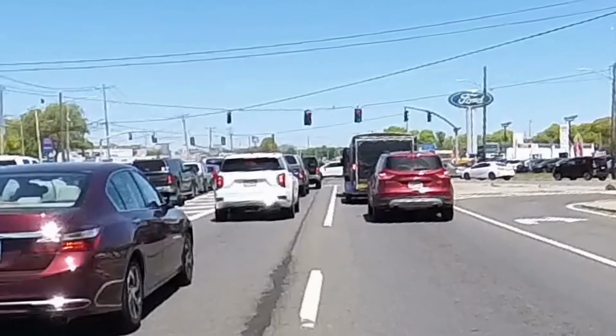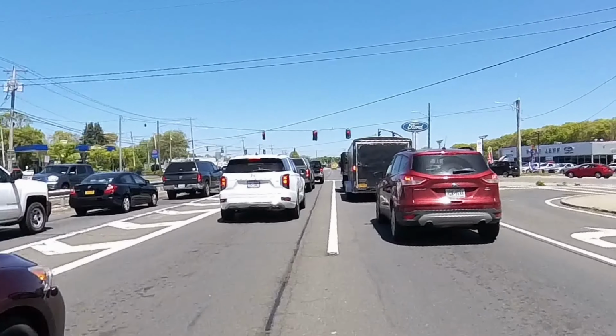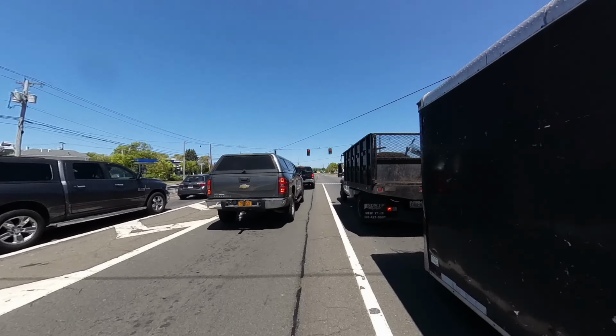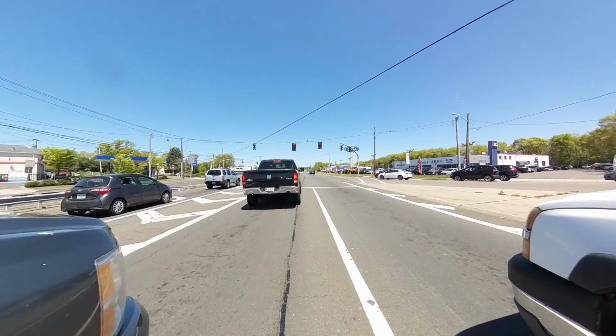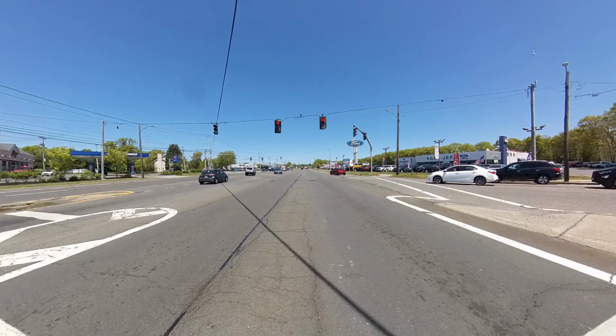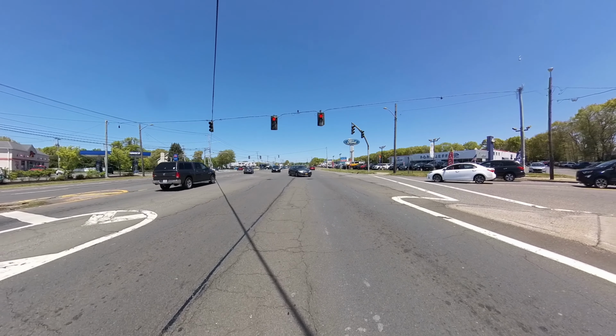Just like in the first example, I was able to see that cross traffic had a green light, which gave me plenty of time to filter ahead of stopped traffic, and there was plenty of room to do so. Not only that, but the truck at the front of the line left plenty of room before the intersection for me to stop and wait.